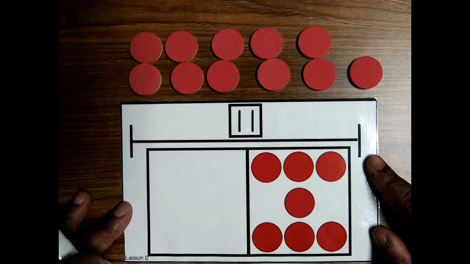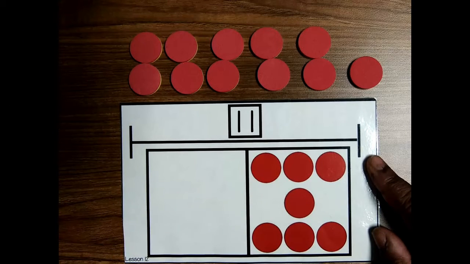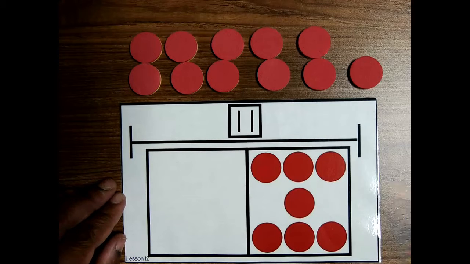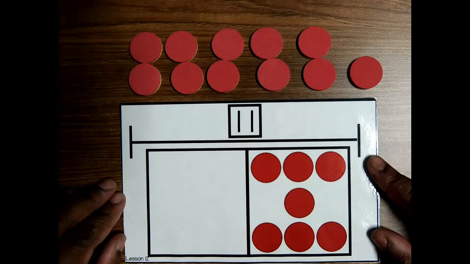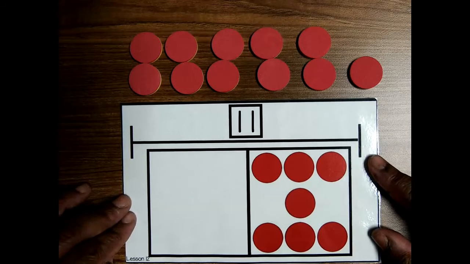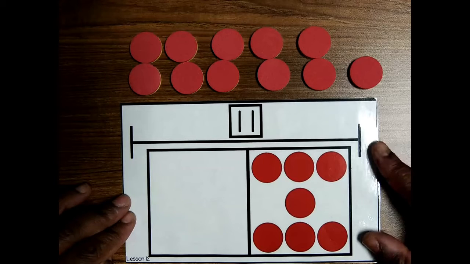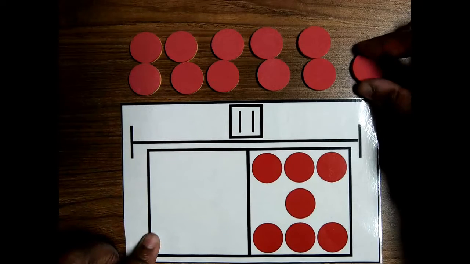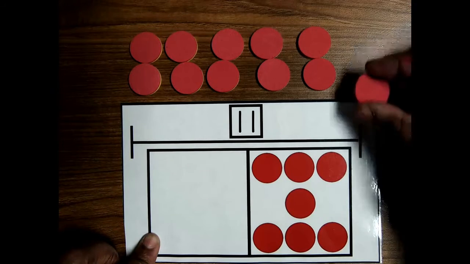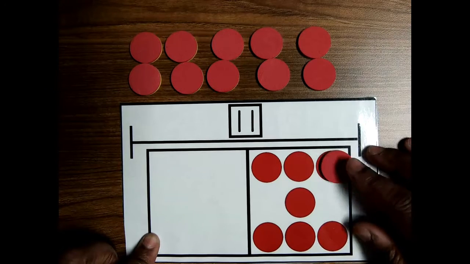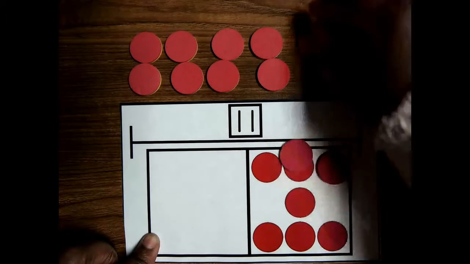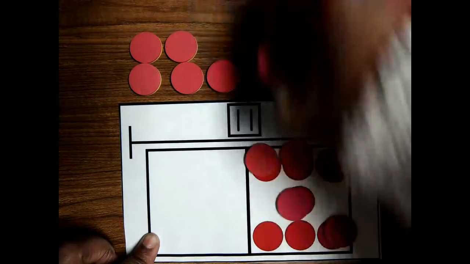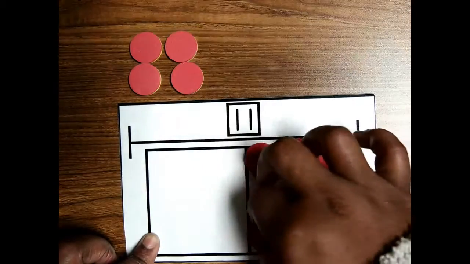Here is an example of a subtraction problem using a 2-digit number and a 1-digit number. The student will be asked what is the whole, and the student will know that the whole is the number 11. The student will be asked to take the counters and put them on top of the other counters on the card. 1, 2, 3, 4, 5, 6, 7.